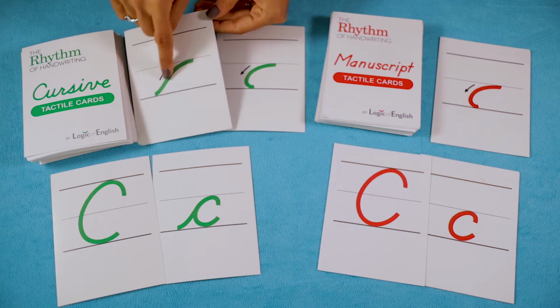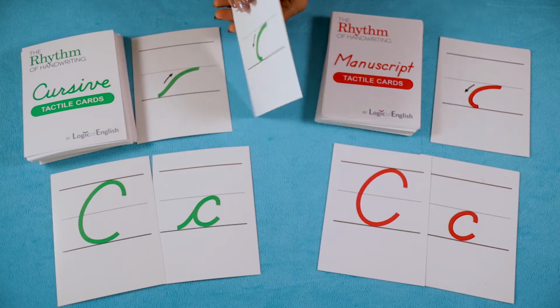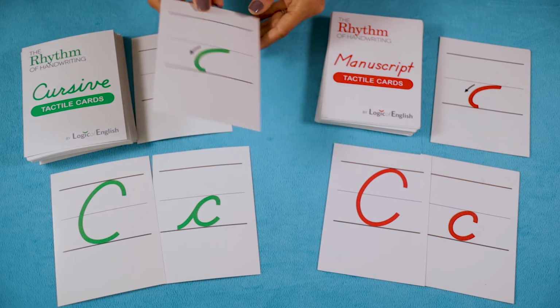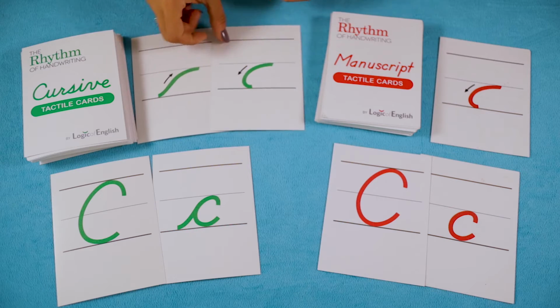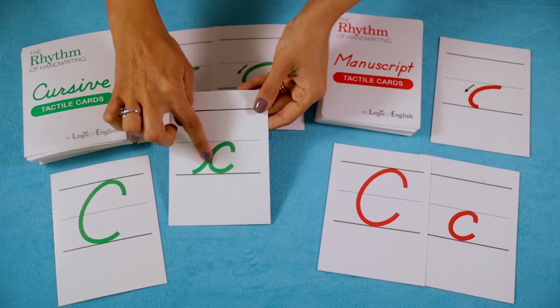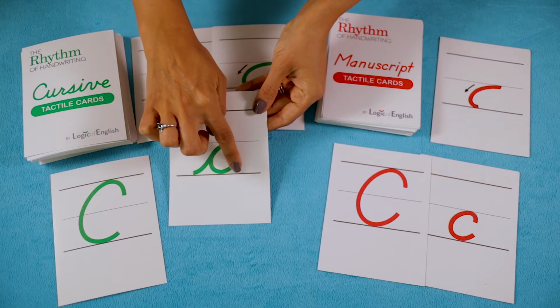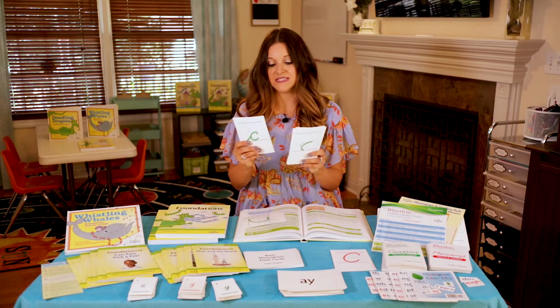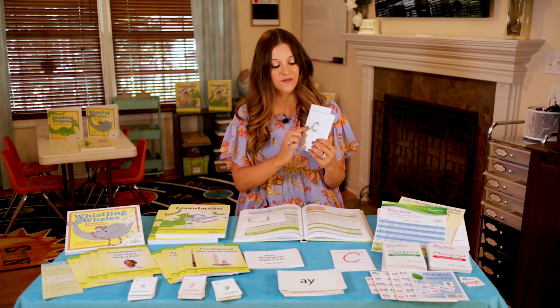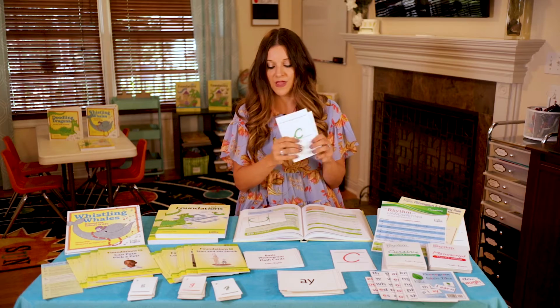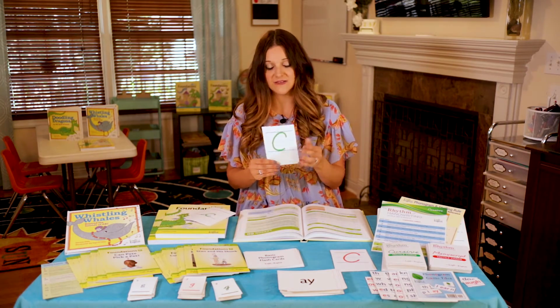So we would pull out the curve stroke. So I'd have my child practice their curve stroke by tracing it with their finger, and then we'd also practice our roll stroke. Then after that, I would have them just practice some of their lowercase c's by saying, okay, we're going to curve, and then we're going to roll. And then we would move into the uppercase C, which is part of the lesson for the day.